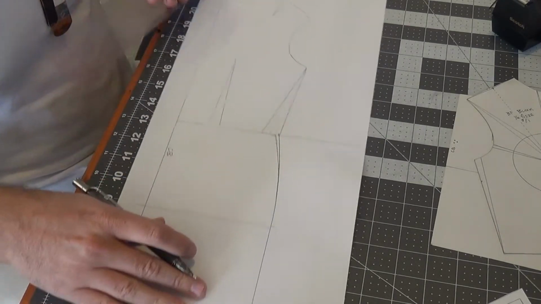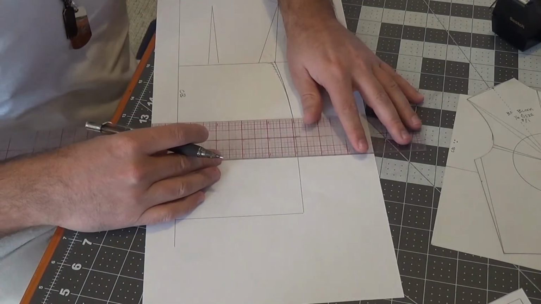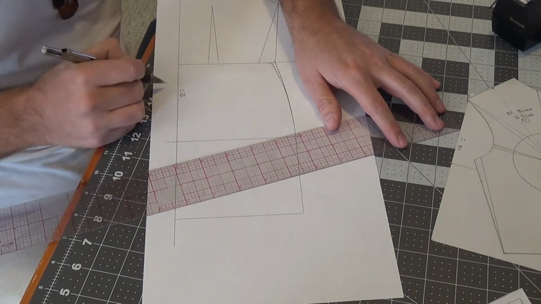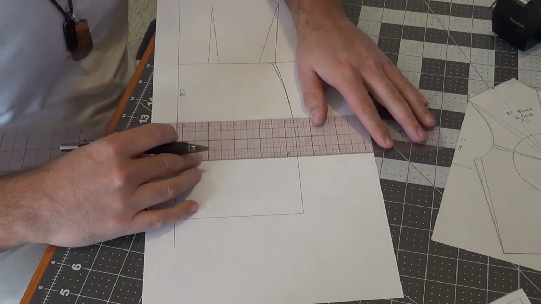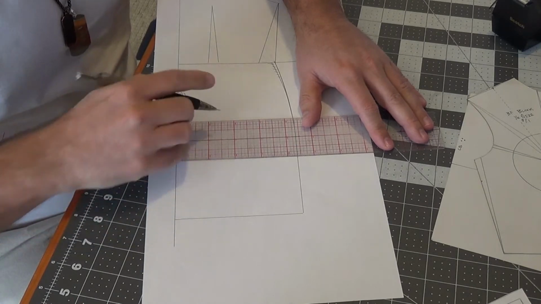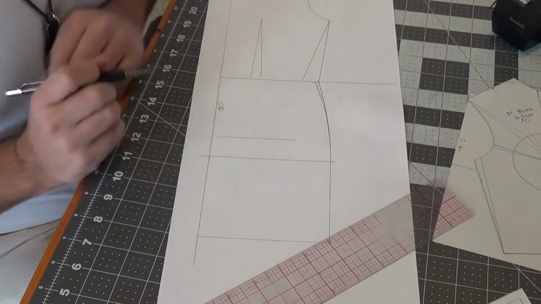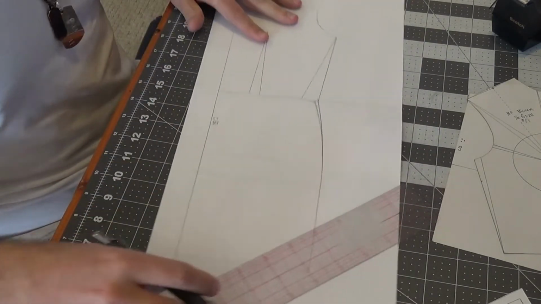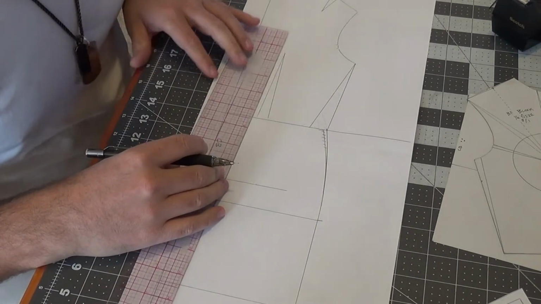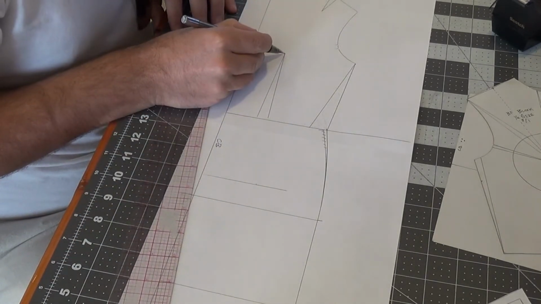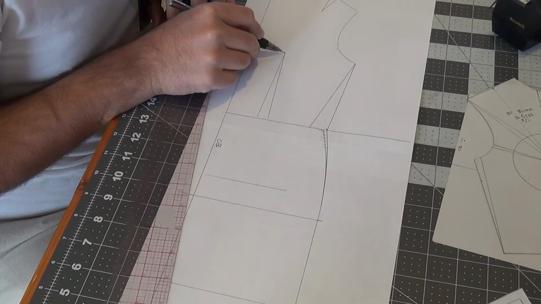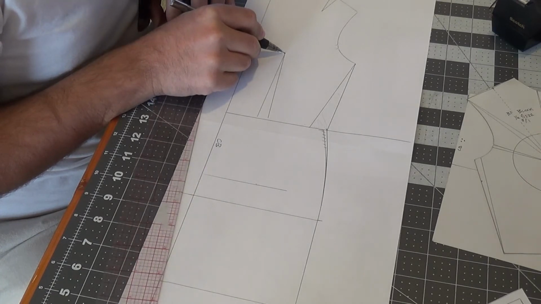The next thing we're going to do is remember on the skirt, the inside dart is up 2 inches from the hip. So I'm now going to extend a line down from the point of my dart on center back on the bodice portion.